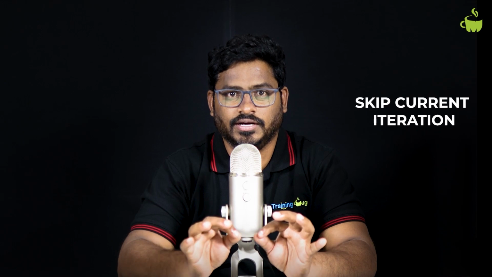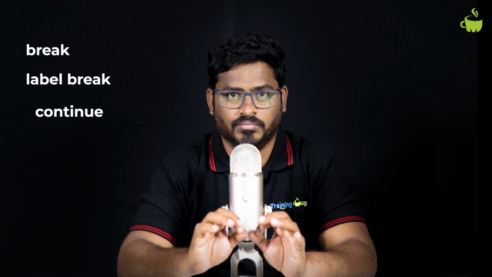Next is continue. The continue statement will skip only the current iteration. Any loop that you are executing, if you want to skip only the current iteration for some reason, then we use the continue statement. So let us understand break, labeled break and continue statements programmatically.